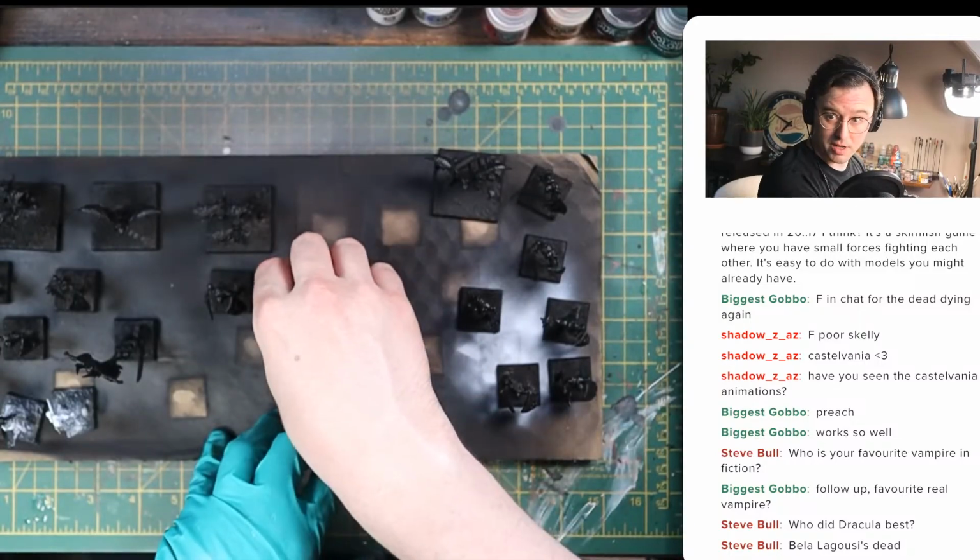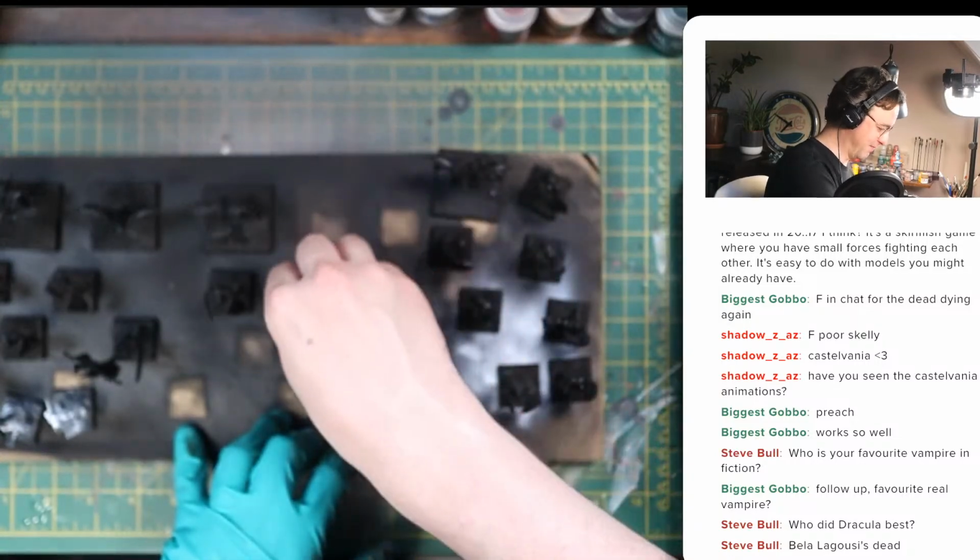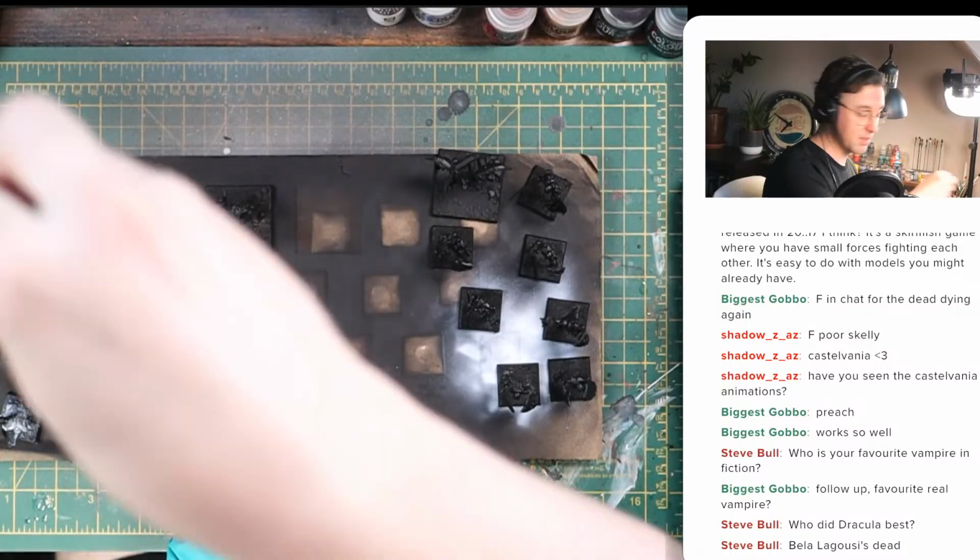D.H. Lawrence would say I would have a crisis over bat swarms. So it's a literary reference.